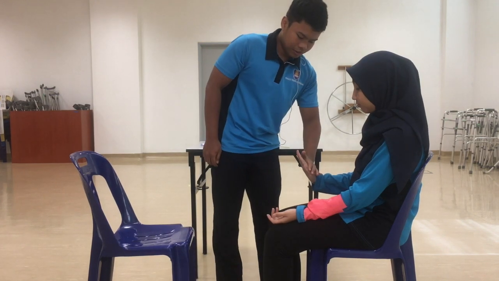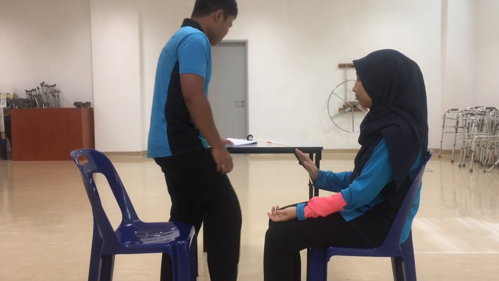Okay. If your patient can achieve this movement, you need to apply resistance to the back of the hand, and you need to ask your patient to maintain and hold his or her movement. Okay, so now I will give resistance and you have to maintain. Don't let me move you. Okay. Slight resistance. Alright, good. And okay, put it back. Do the same thing with your left hand.